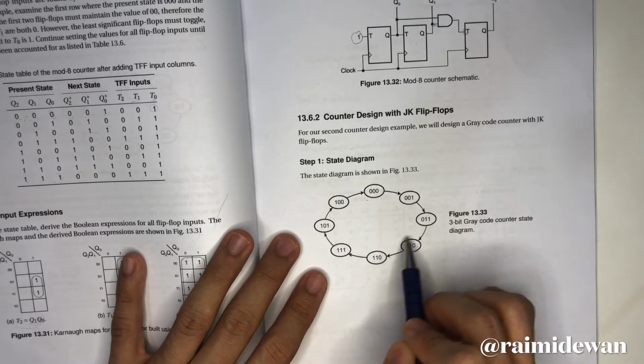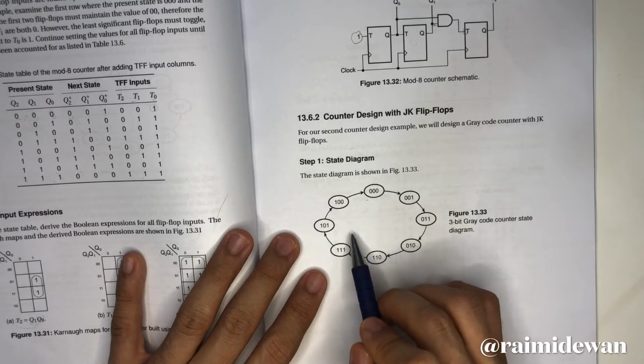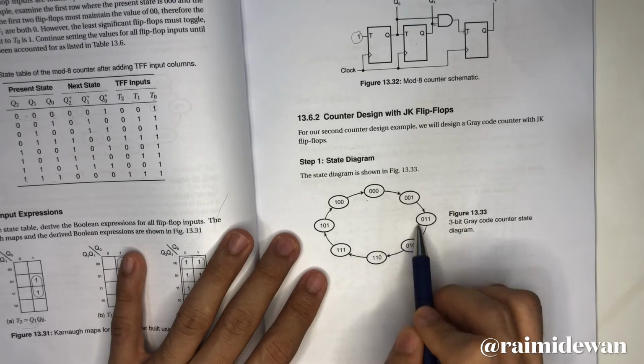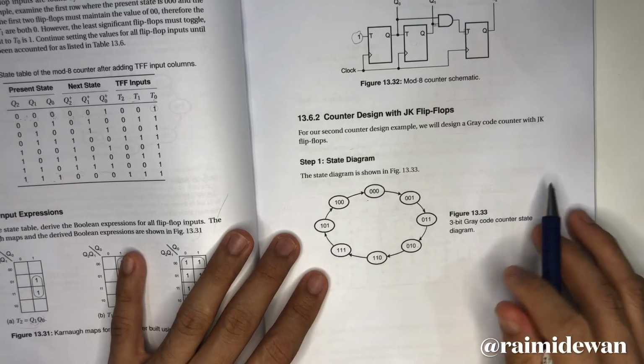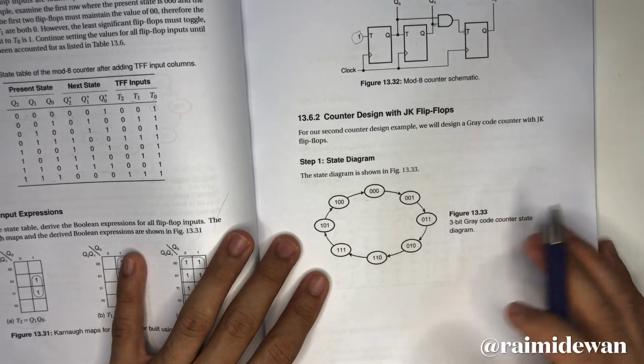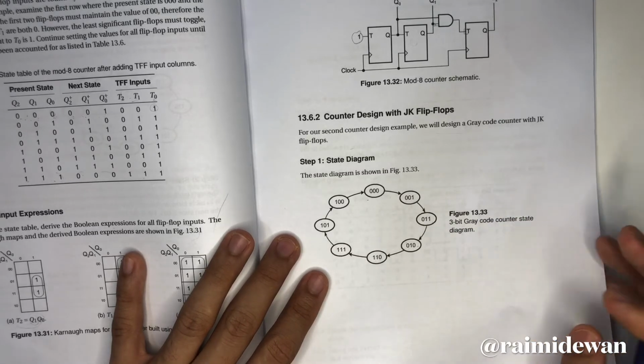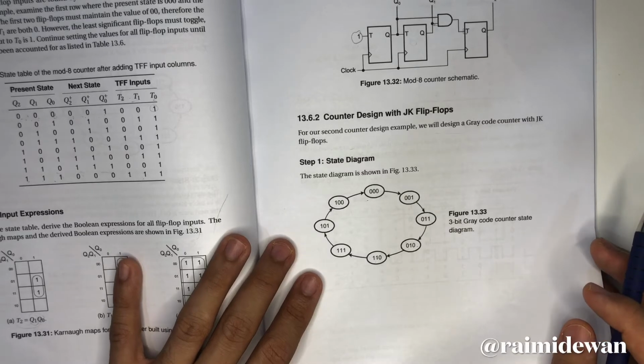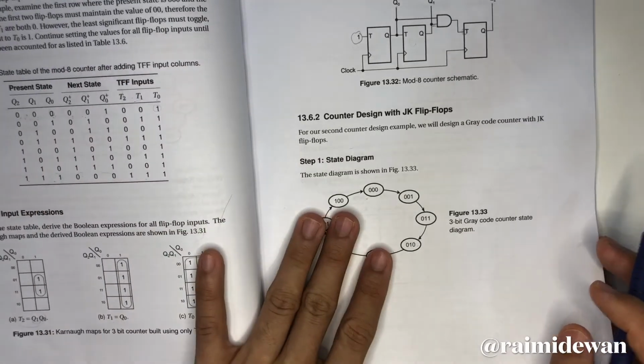So this is an example of a 3-bit gray code counter state diagram. How we actually get this order, if you forget, please refer to the previous lecture, and of course the book itself.